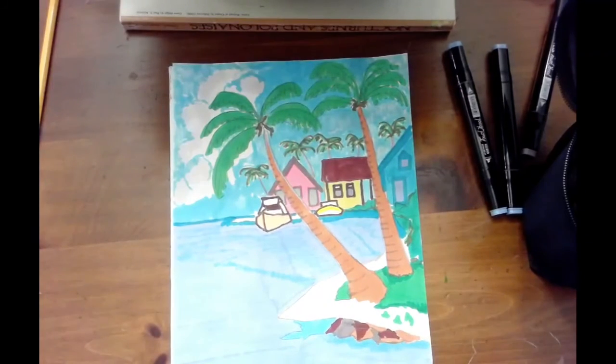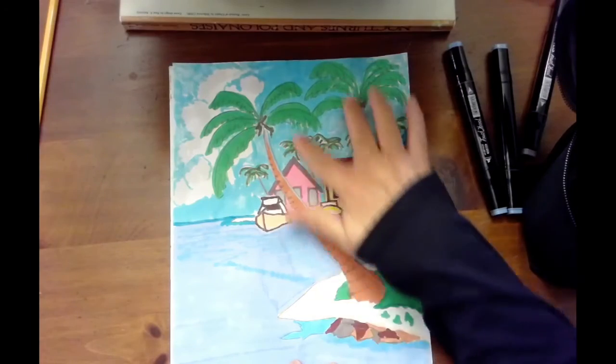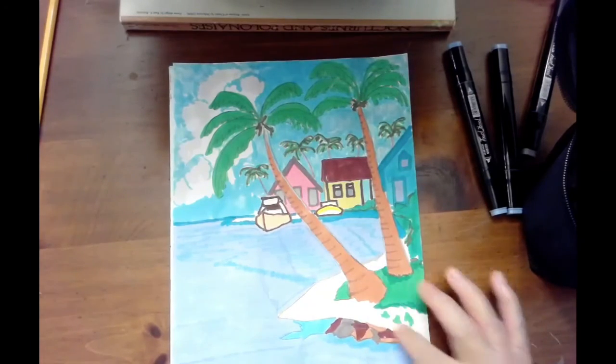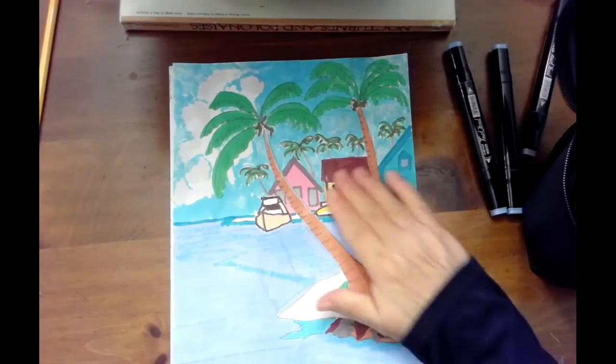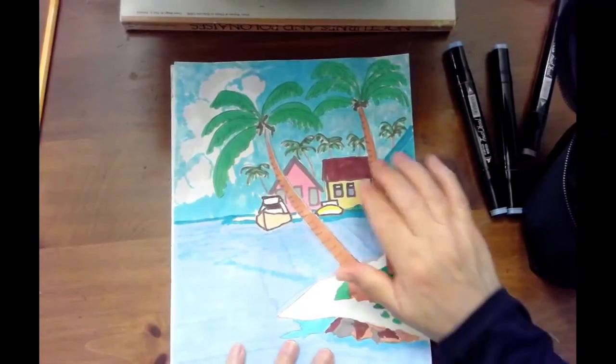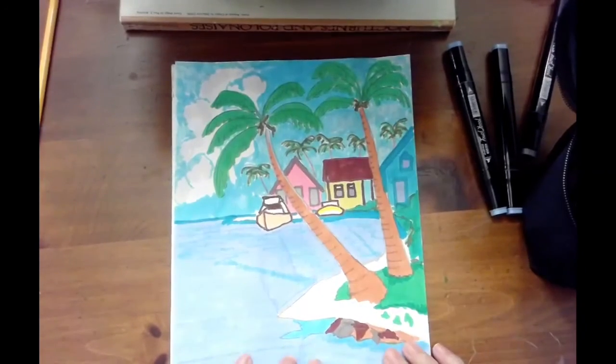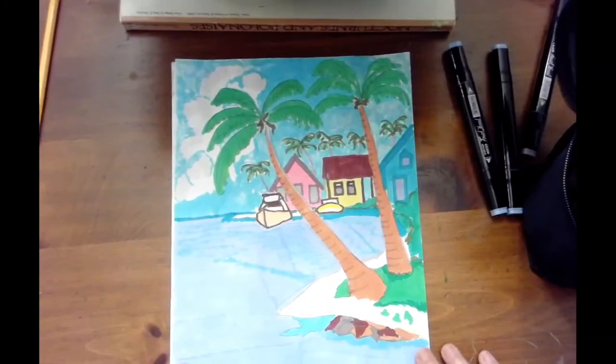But you can color it with anything you have available, anything you like, and you can certainly color things different if you don't have all of those colors. I just want to make sure that you have the two front palm trees on the little white island and some houses with trees behind them. And if you can put in a few boats, that'd be super. If you want to add anything else, you may.